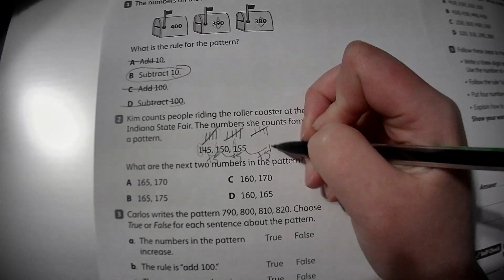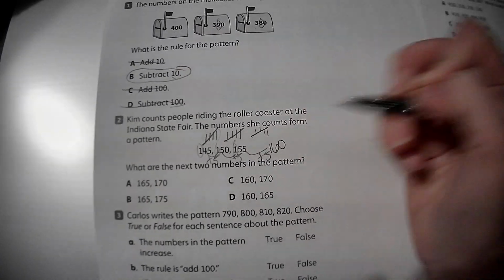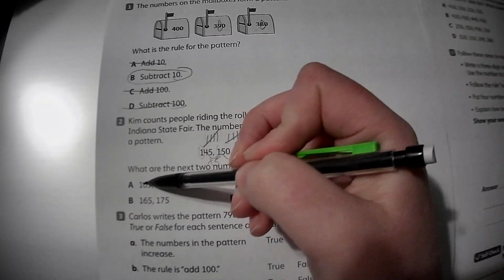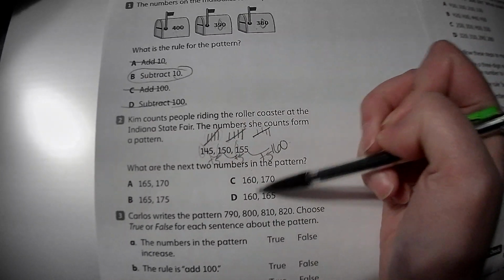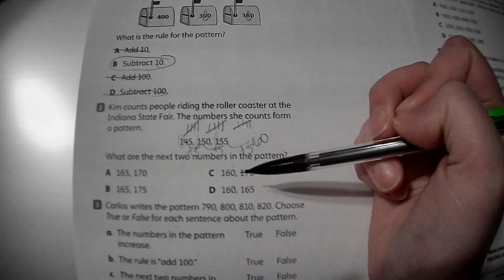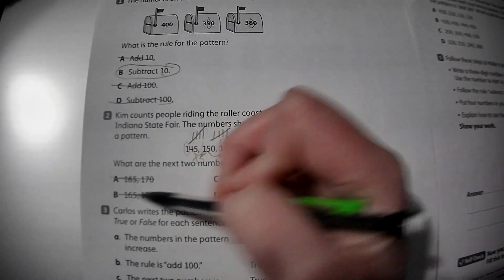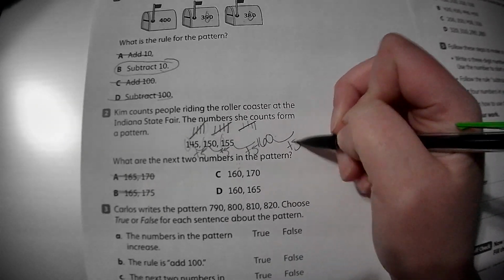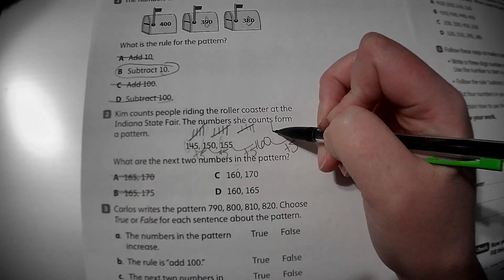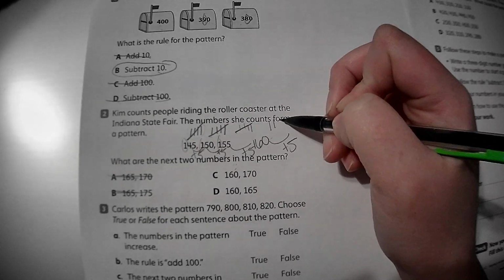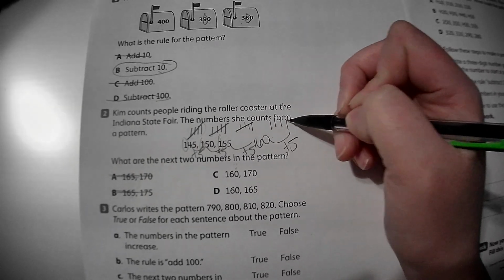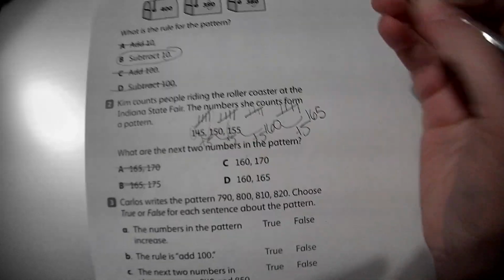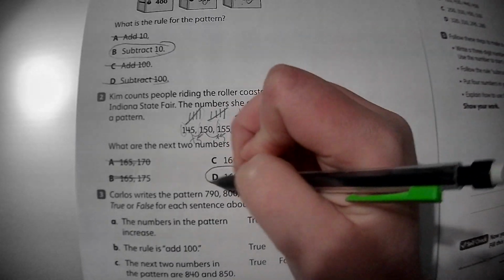So 160. So let's look. Is there any 160s? Well, that's 165. Oh, here's two 160s. So these two are not right. So let's add 5 more. 161, 162, 163, 164, 165. So it looks like the answer is D.